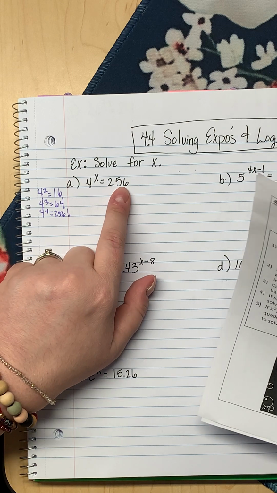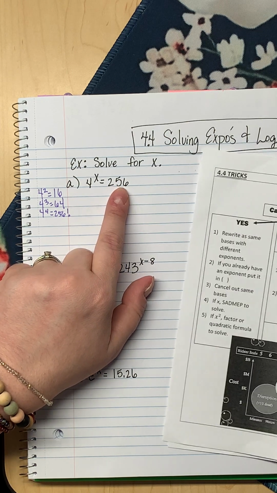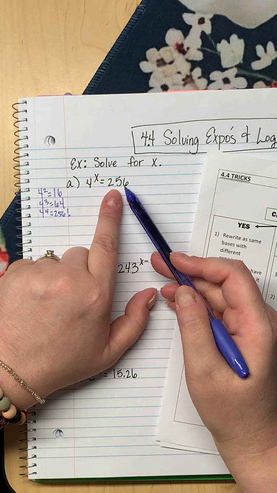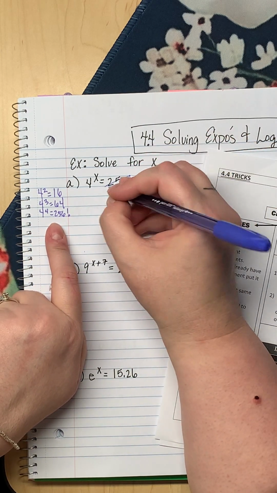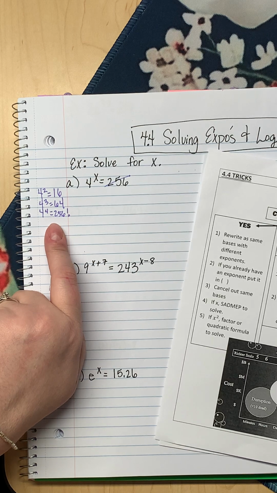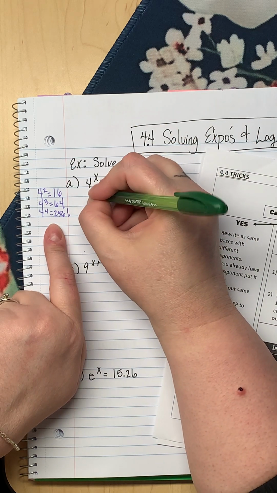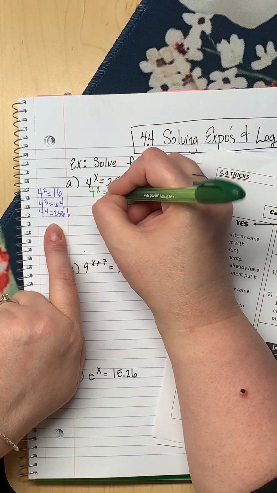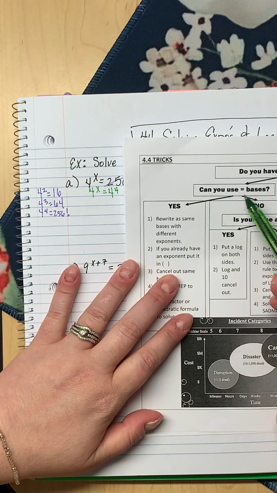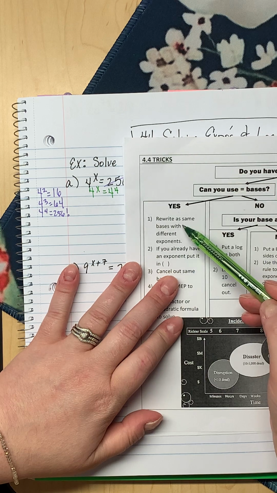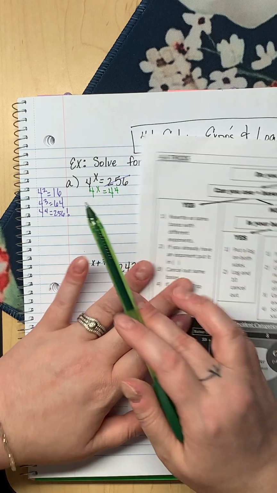And that's what we wanted, 256. So the question was, can you use the same bases? Yeah, I can replace this 256 with a 4 to the 4. Let's do that. So I'm gonna have 4 to the x equals 4 to the 4. Now let's see what happens. Okay, so can you use the same bases? Yes. Rewrite as the same bases with different exponents.